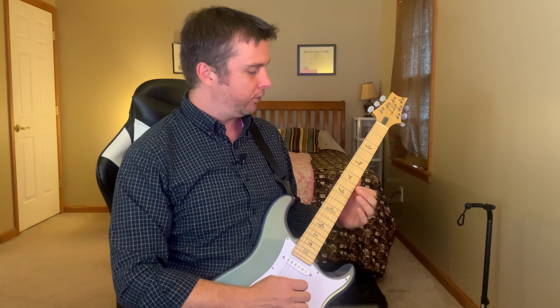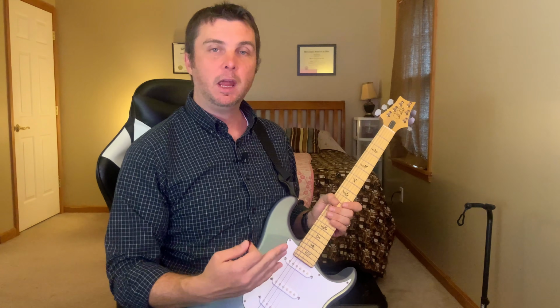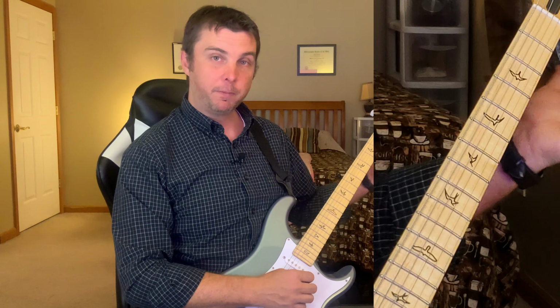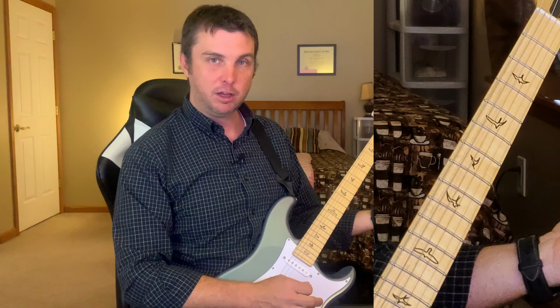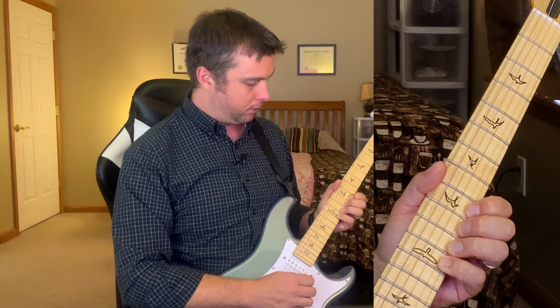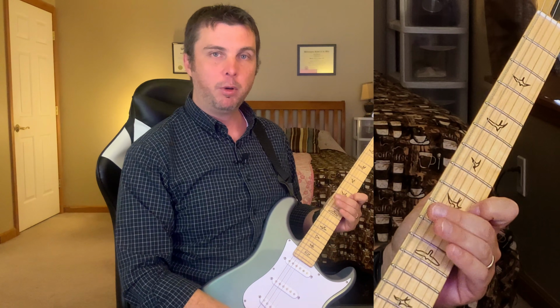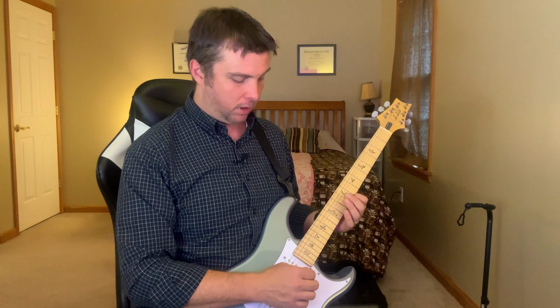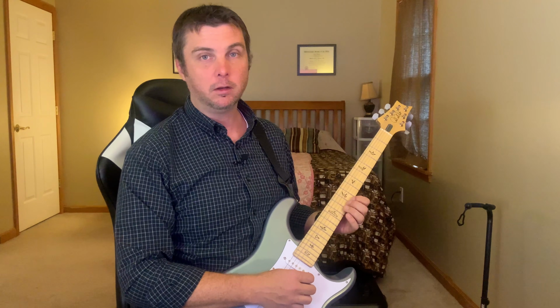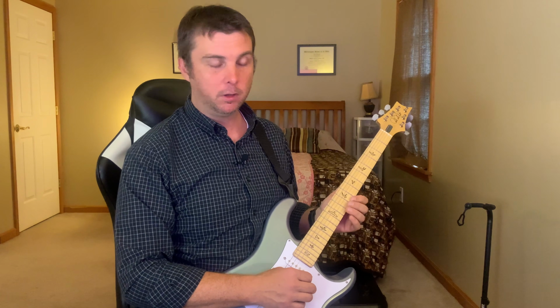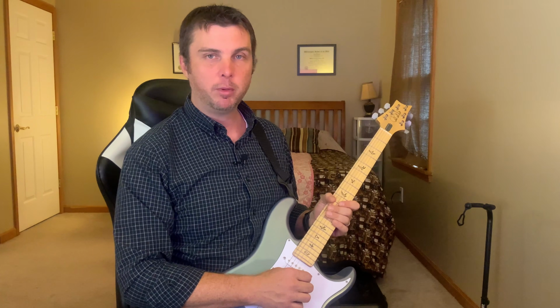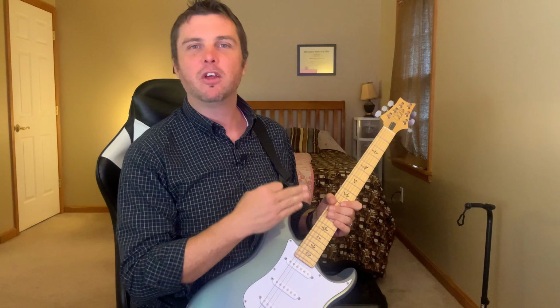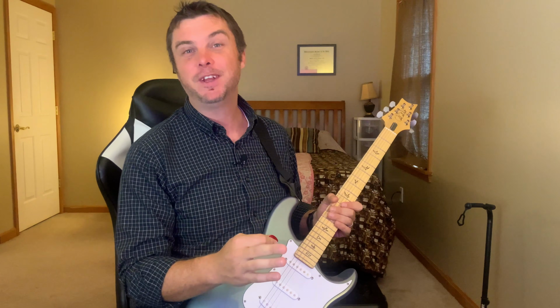The only problem is that you'd have to start at a different place. It's what we call a relative minor. So on this E string, we're playing an E major chord. But if we played the relative minor, we could play the same notes, and it could just as easily be in C sharp minor. If you don't know what a C sharp is, forget about it. It doesn't matter. That's the point of the video.